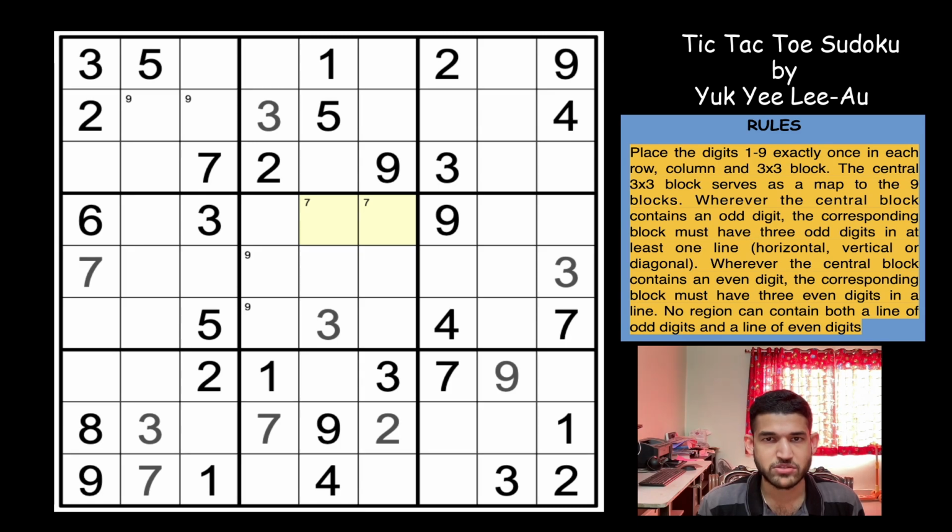And 7 in box 2 can't be in column 4, can't be in row 3, so it goes here, and that puts the 7 in here. Excellent. So the final 7 must be in this domino. Okay.